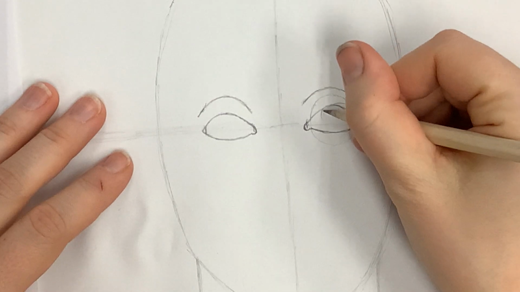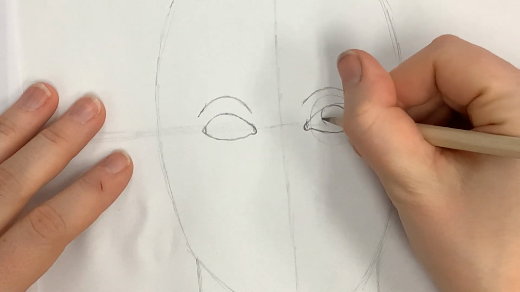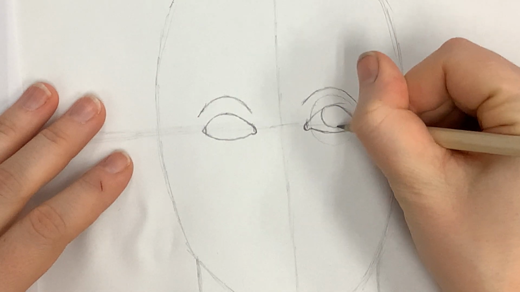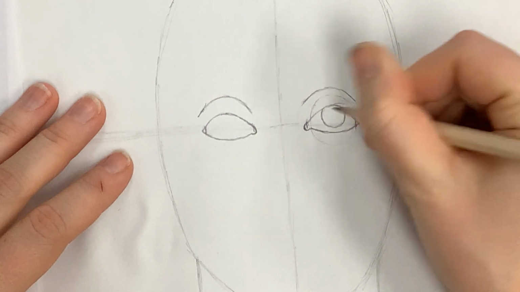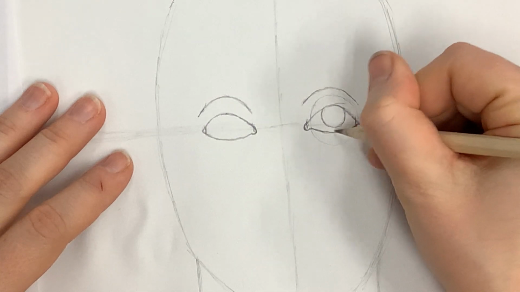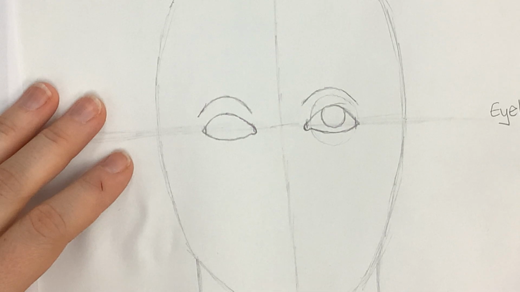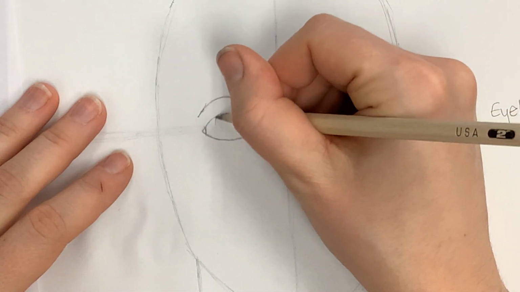So when I go to draw this section, for some of you, if your eyes are closed a bit more, you're going to actually have this section go all the way down to touch the bottom lid. But for me, I'm actually going to leave a space. It just depends on how wide you have your eyes open or how closed down that they are. I'm going to leave a little space in mine.